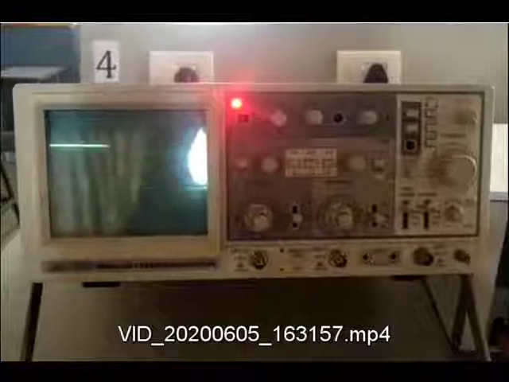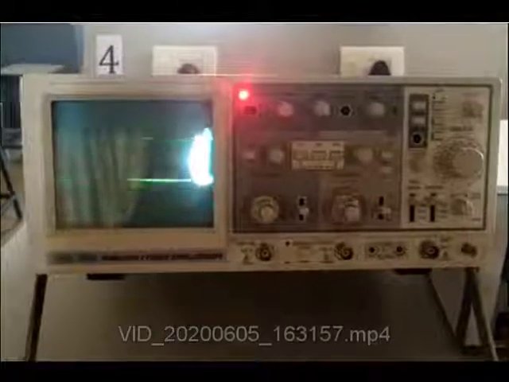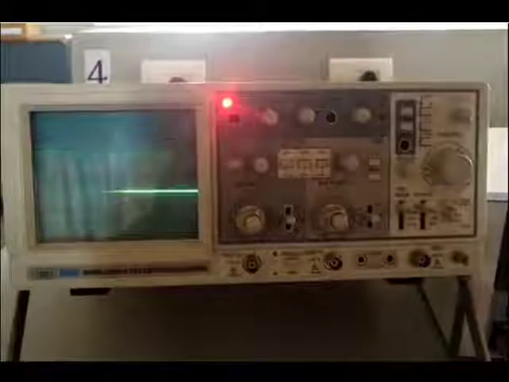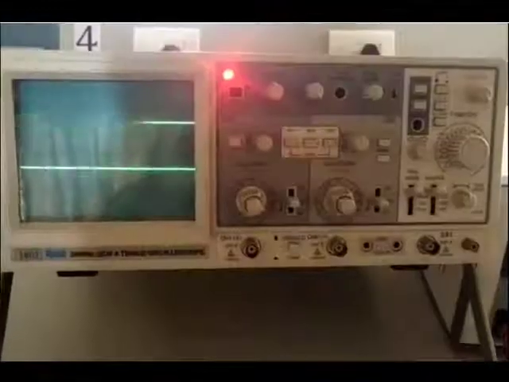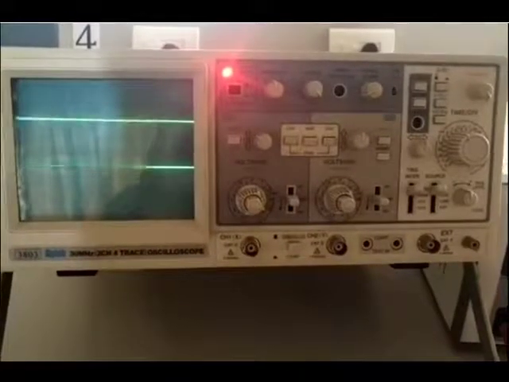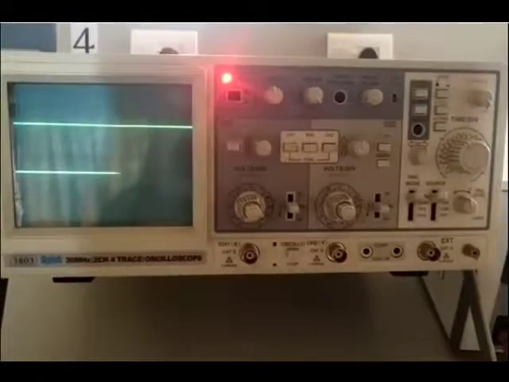Let us see how to use a feature called component test available in this CRO. This feature can be used to obtain the VI characteristic of a given device. Before you start using this feature, you should know how to enter into the component test mode.